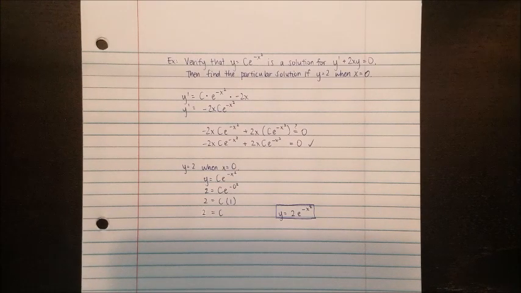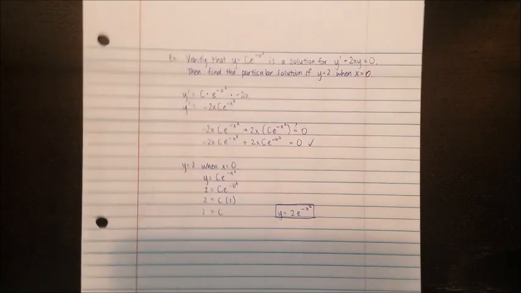Okay, so hopefully you paused and did it and got the right answer. So you should have ended up with a particular solution of y equals 2 times e to the negative x squared power.